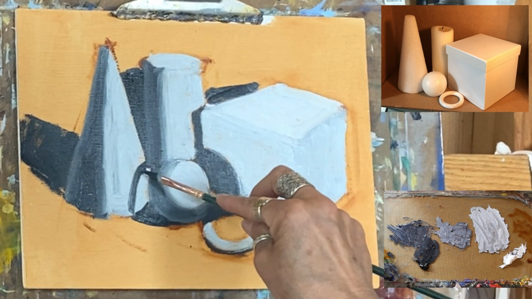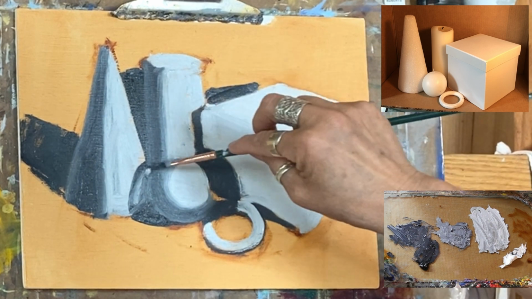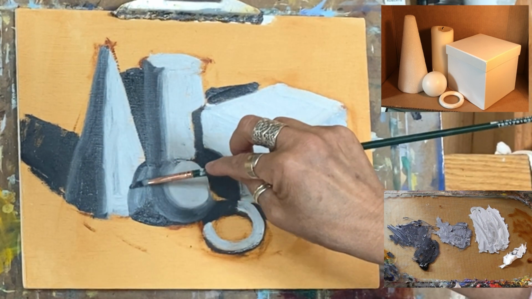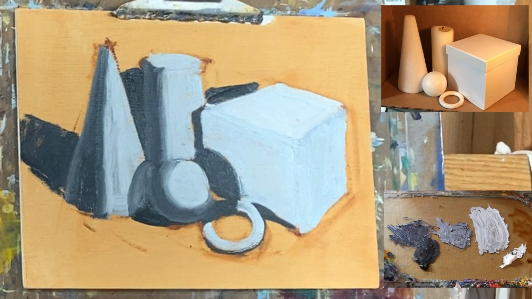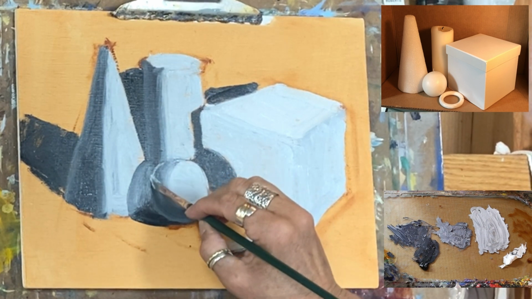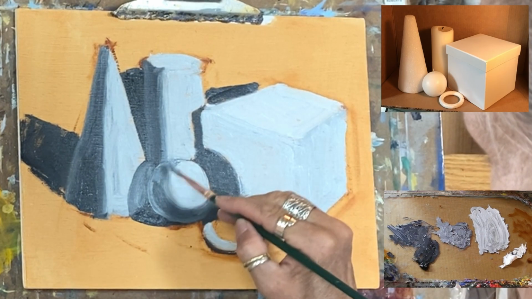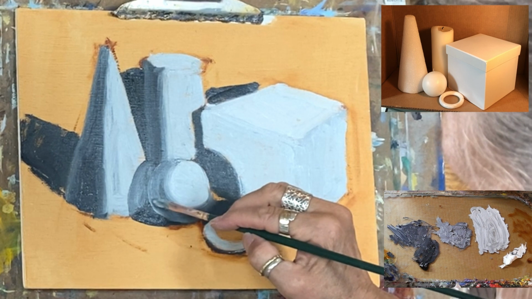It connects to the shadow on the bottom. There's reflected light that's coming up and hitting this sphere here, which is what allows me to see the edge of that. It's still in shadow, but it's getting a little reflected light.